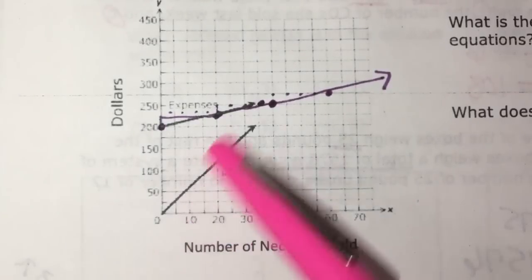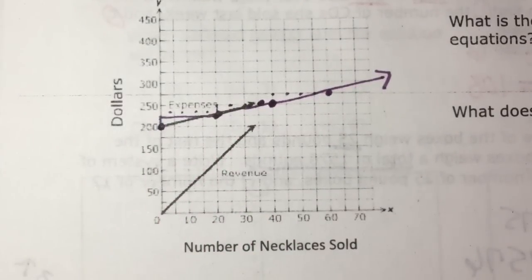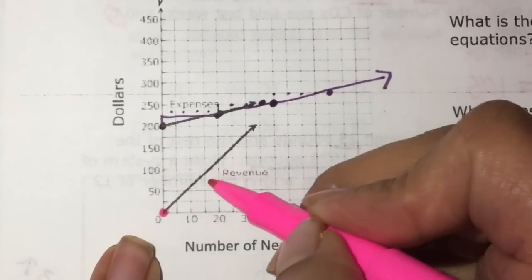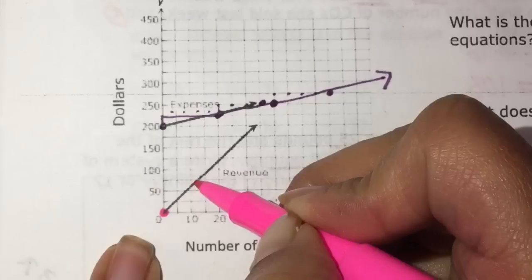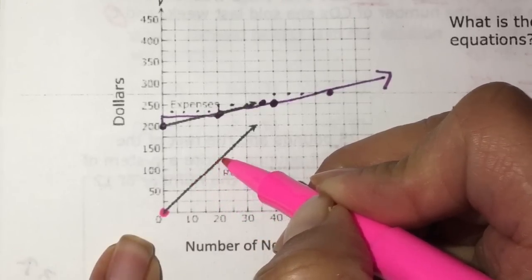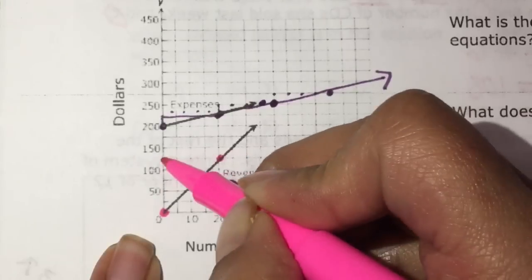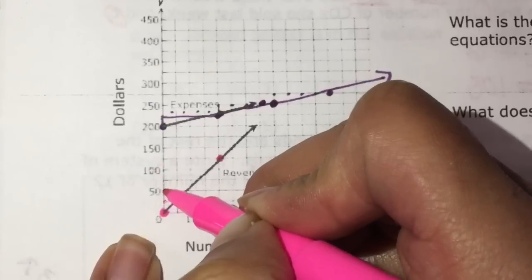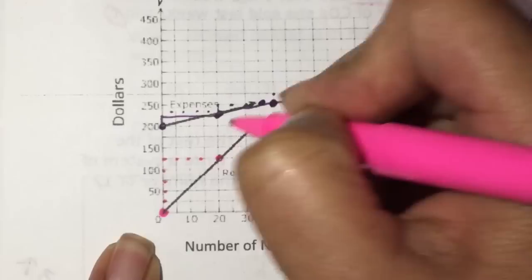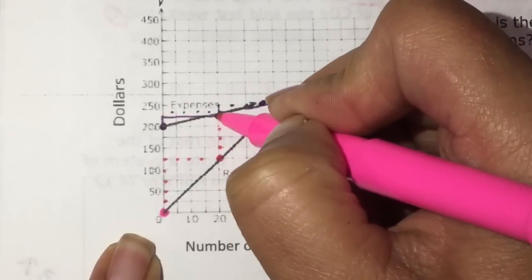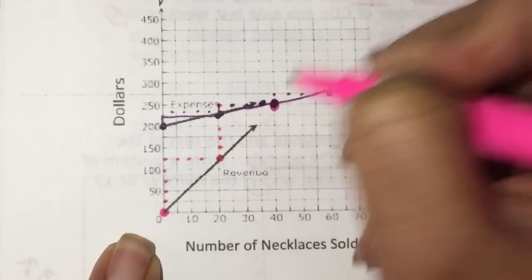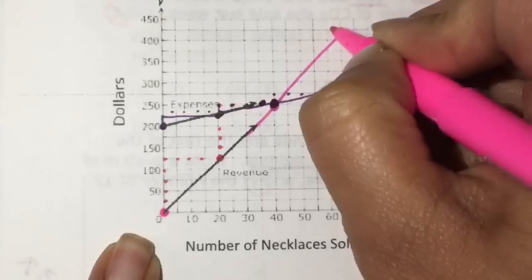Now we need to find the slope of the revenue line. Well, the origin is one of the points. The other point, you have to look and see where it is exactly located on here, and you will find it right here at 20 and 125. So it's up 1, 2, 3, 4, 5, and over 1, 2, 3, 4. So we're going to do that again. 1, 2, 3, 4, 5, and over 1, 2, 3, 4. There it is. So then extend your line out right there.